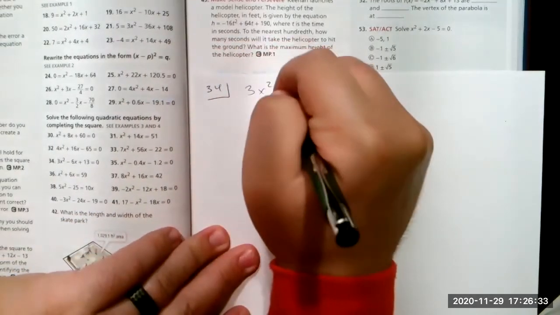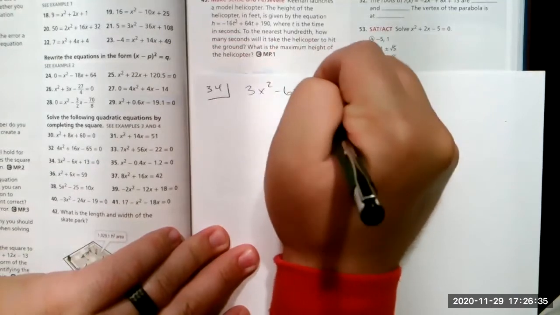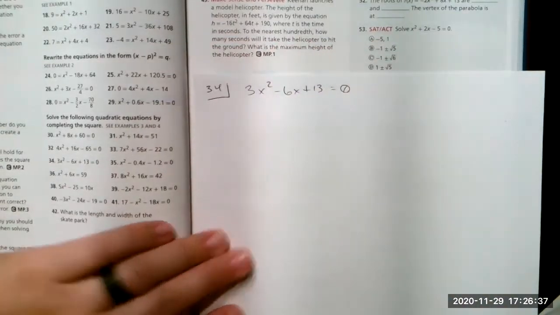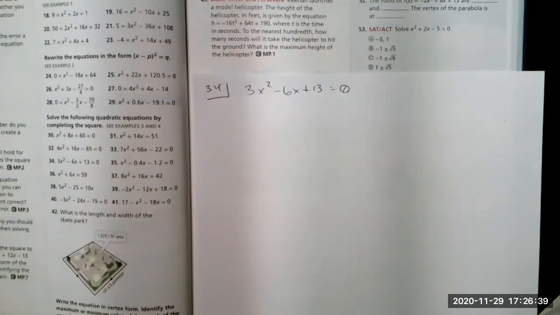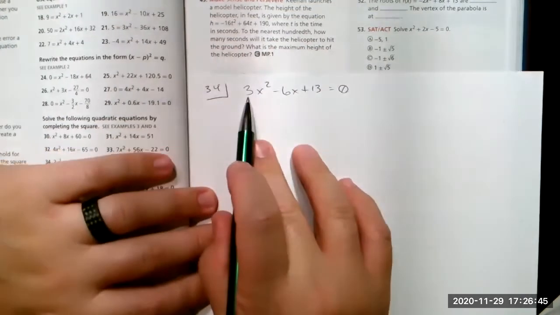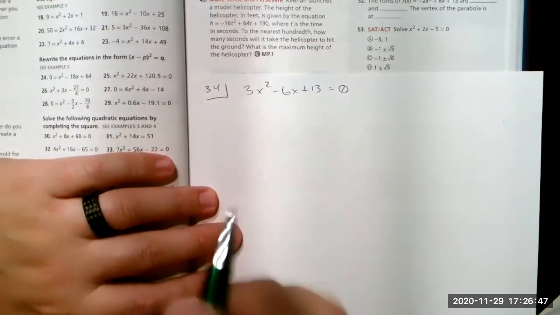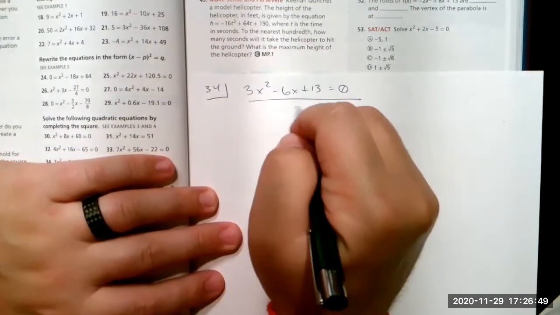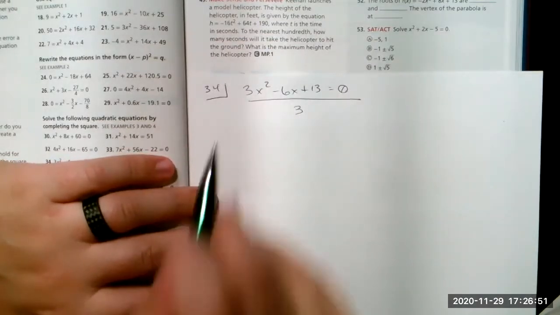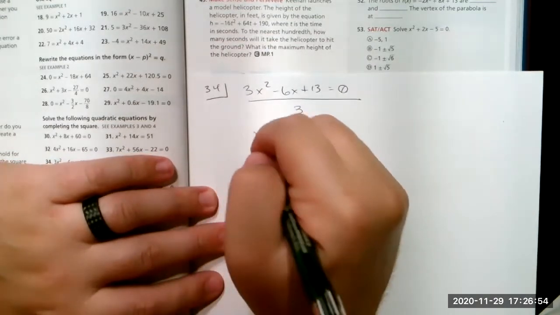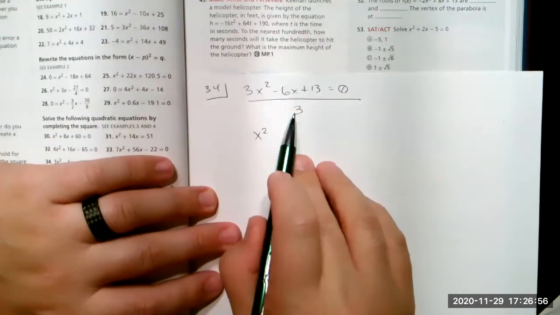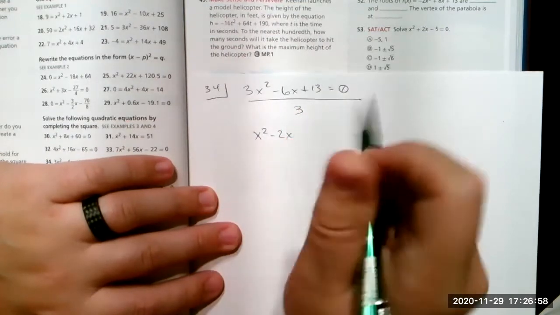3x squared minus 6x plus 13 equals 0. So here's the part. I'll go ahead and prep this and get this all ready for completing the square. In this case, that a value is a positive 3, so I'm going to have to divide everything by positive 3. 3 divided by 3 is 1. Negative 6 divided by 3 is negative 2.